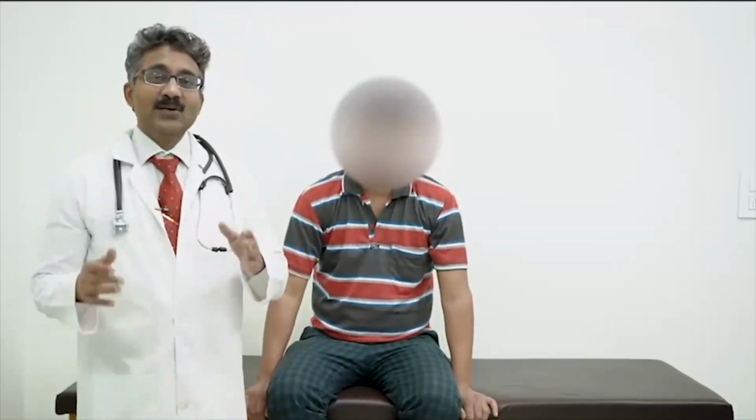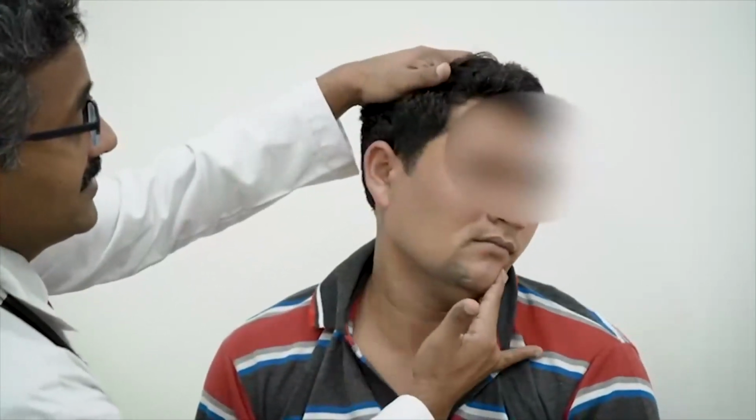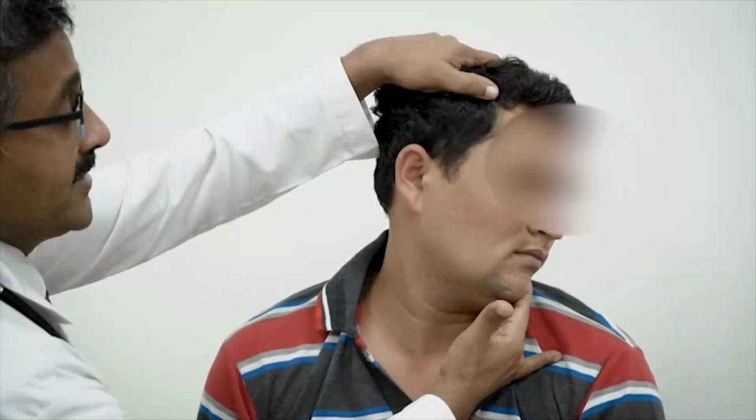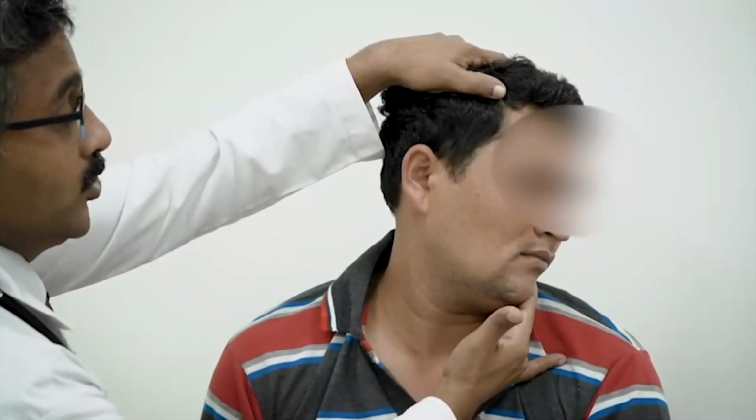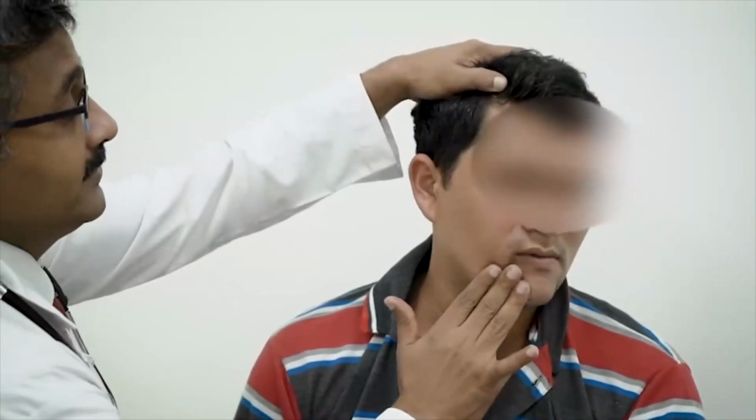Sternocleidomastoid helps in turning the face toward the opposite side whenever the ipsilateral sternocleidomastoid is contracted. Turn to your left side. Yeah, you can make out the prominent sternocleidomastoid on the right side. Now turn to the right side. Apply the resistance contralaterally. You can make out the prominent sternocleidomastoid here.